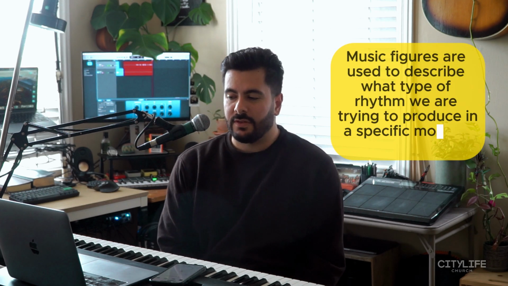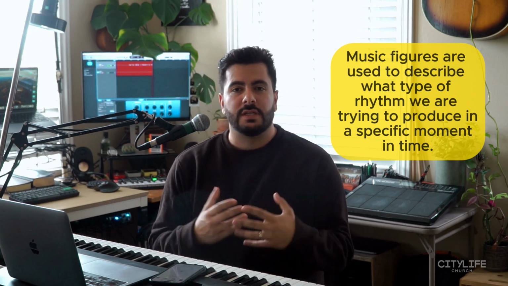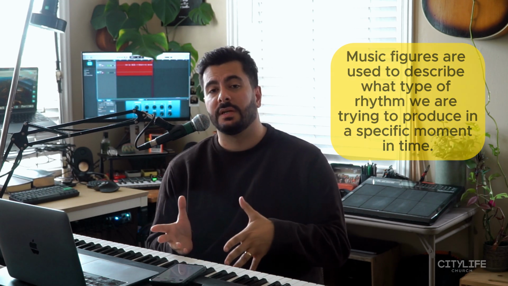Now, a key component of the rhythm section in every single song are the music figures. Music figures are used to describe what type of rhythm we are trying to produce in a specific moment in time. We use this all the time, whether we're playing an instrument or we're singing. Even when I'm speaking, I am using musical figures. The first one up is a whole note.